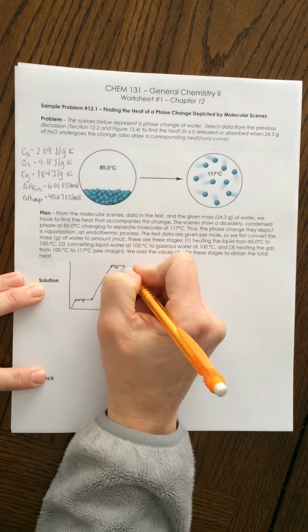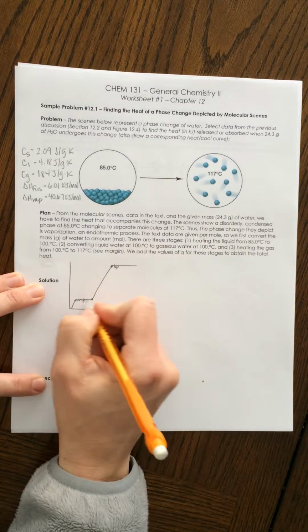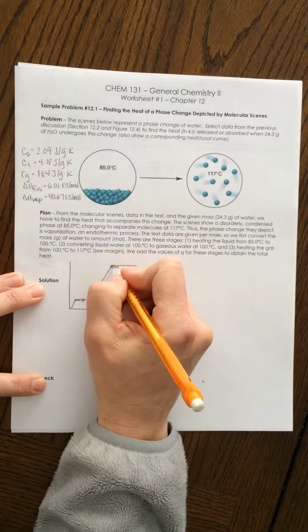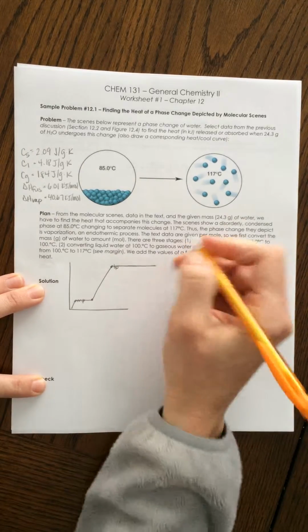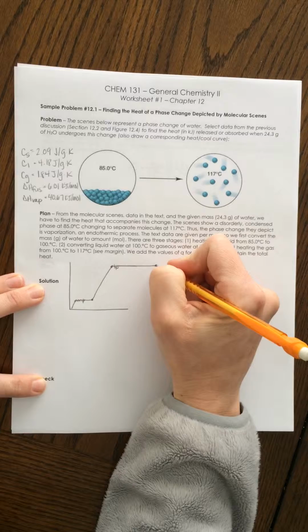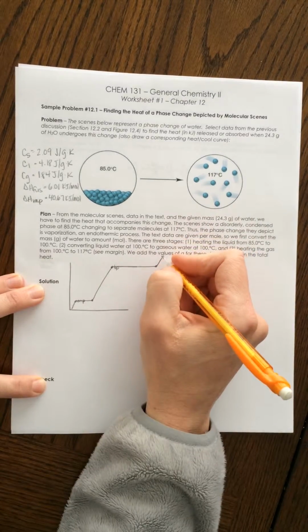And then further heat applied is going to vaporize that substance. Remember, the freezing or melting transition is always going to take less energy than the vaporization transition. And then once all of that liquid has been vaporized, we can begin to superheat the gaseous phase.